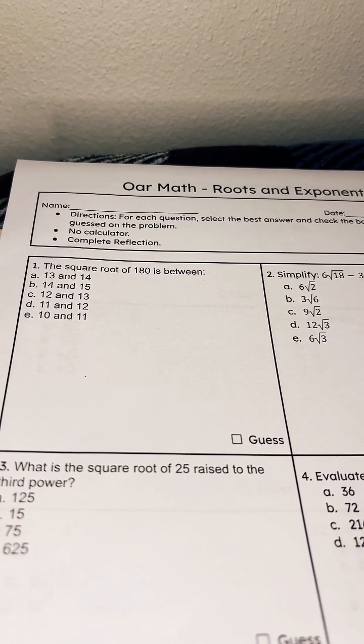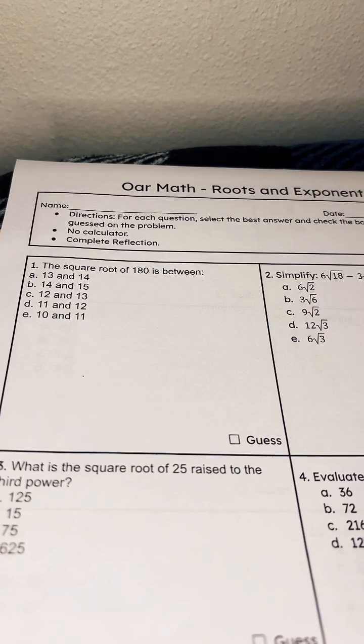So we're doing the OAR Math roots and exponents tonight, you guys. Hopefully you guys printed it out. If not, hopefully you guys got a chance to at least look at the worksheet.